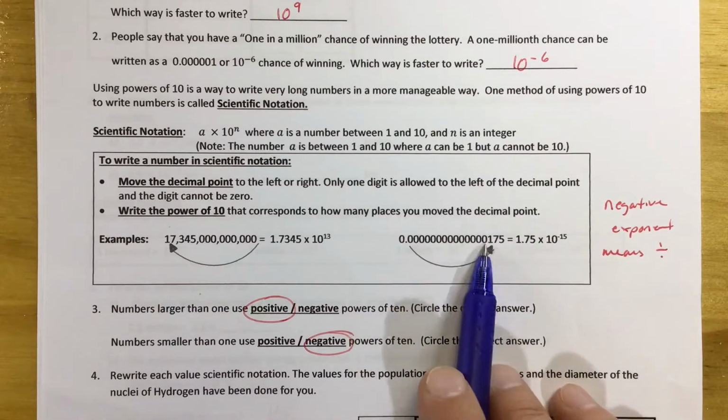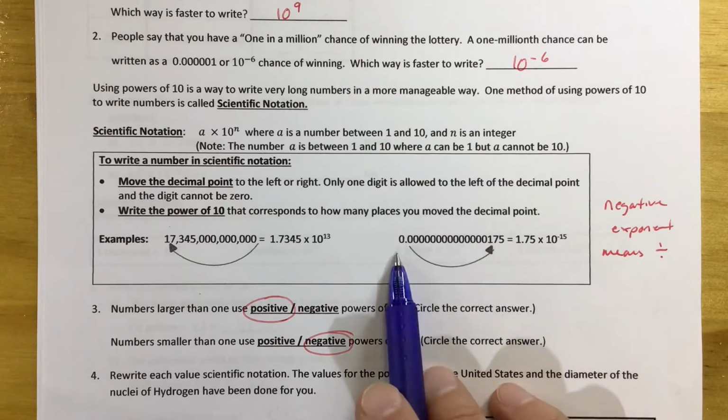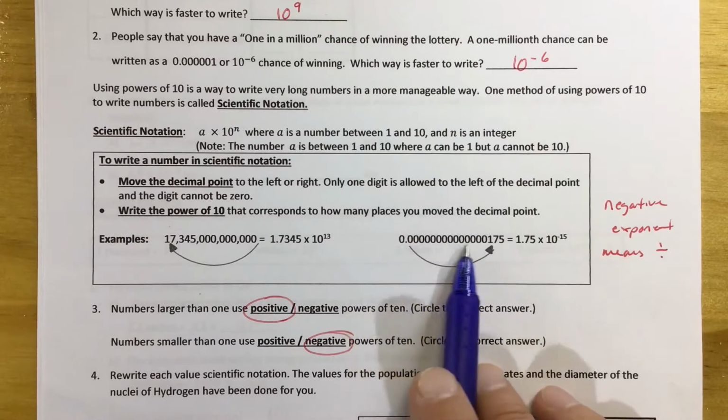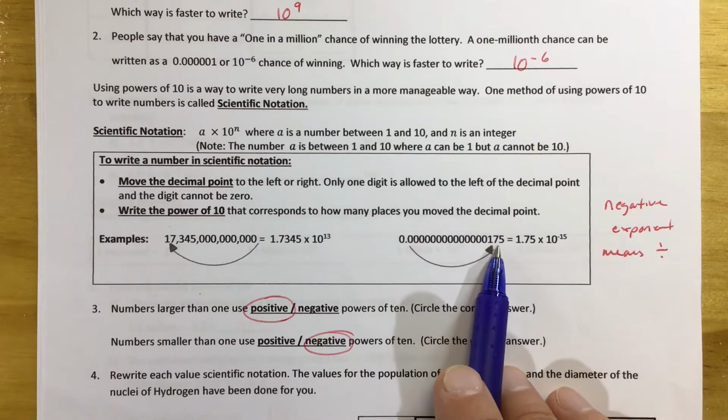Okay, so this is way less than 1. This is the real number here. It's way less than 1. You've got a lot of zeros in there, and then you've got 175. All right, the rule is basically the same thing here.